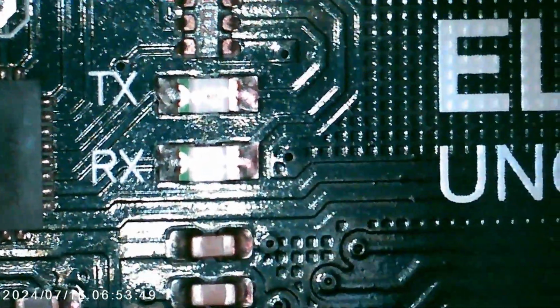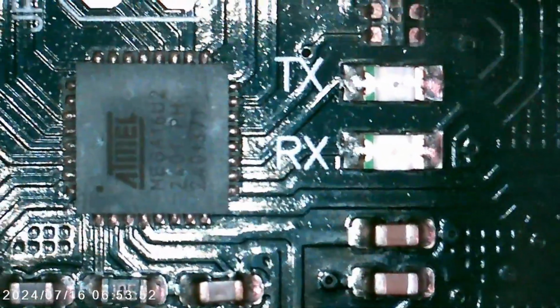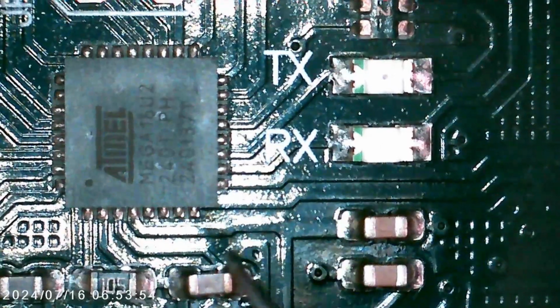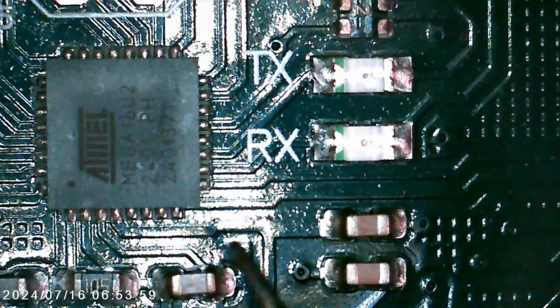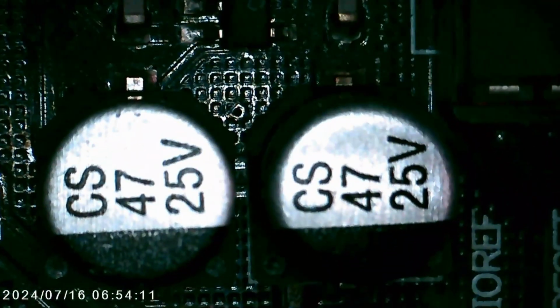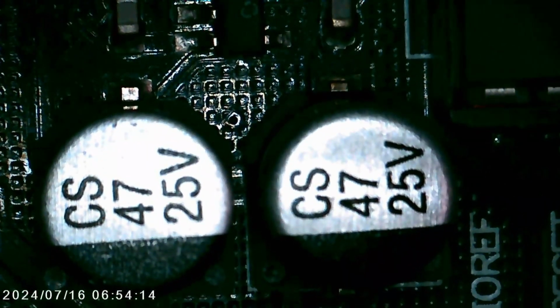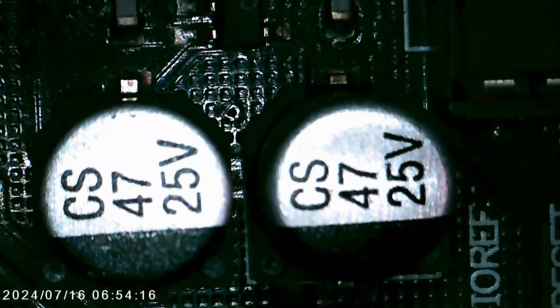Here, this is a chip that allows the ports to be connected successfully and handles the drivers. This is a crystal oscillator, and then these two are capacitors, 47 microfarads and 25 volts.